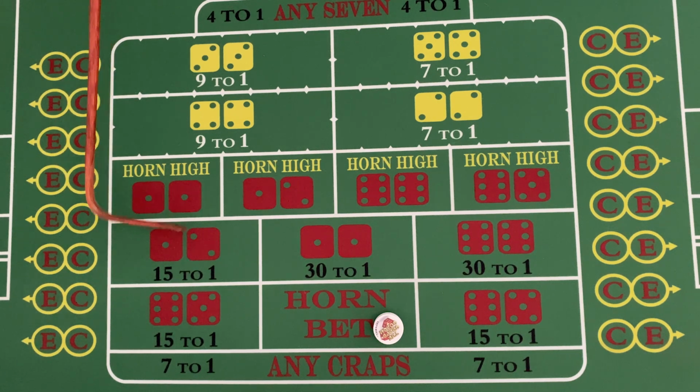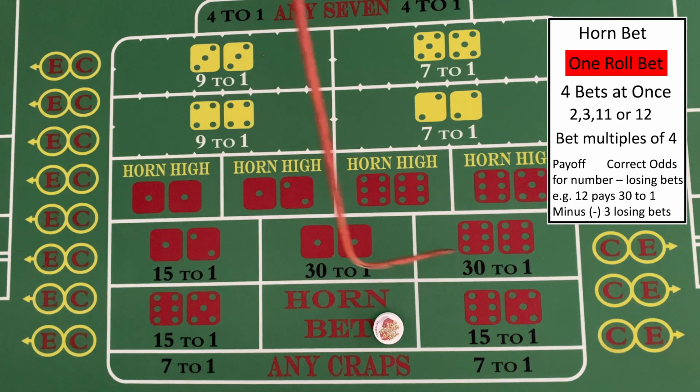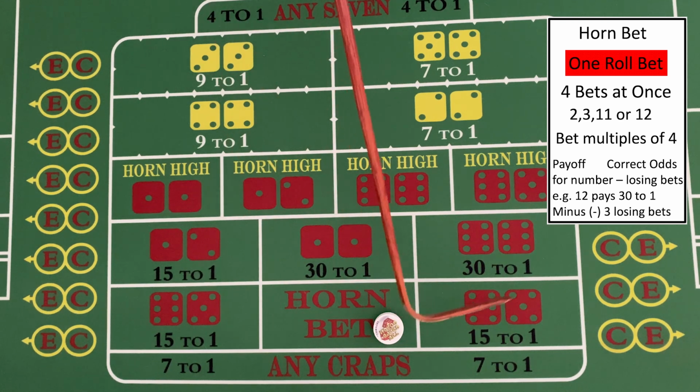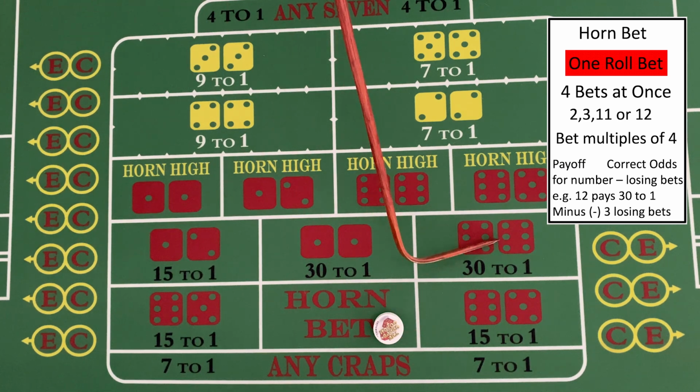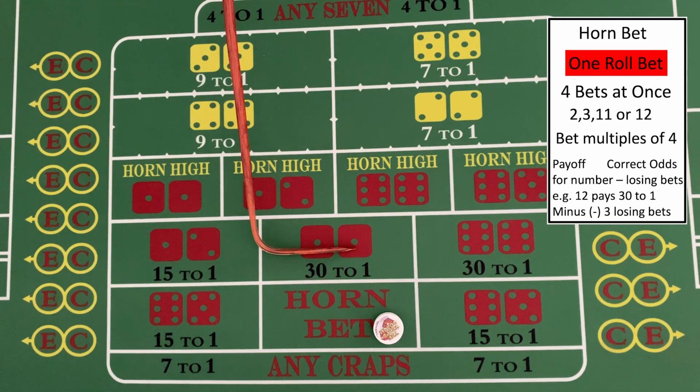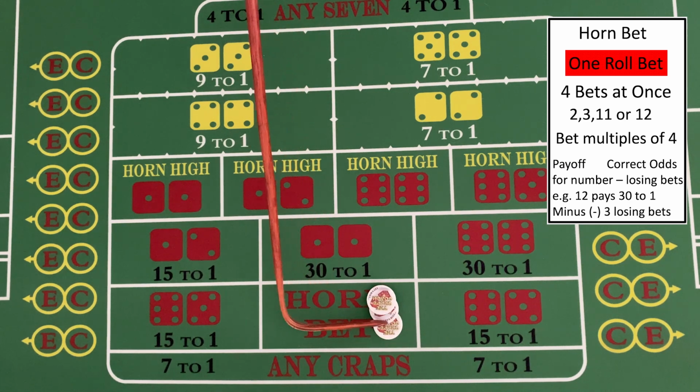Now, we actually have horn high right here. So I defined what a horn bet is: 4 bets at once, bet in multiples of 4. You're paid off when it wins, on the correct odds. So even though it's 4 bets, you lose if the 2 were to show up. You lose the 3, the 11, and the 12, but you win this one at 30 to 1. And so you're actually paid off correctly. Again, it's 4 bets, so you can get away with putting down $4 like this.